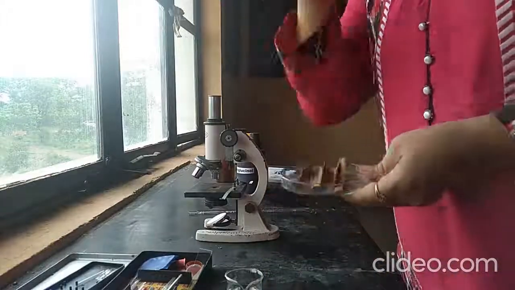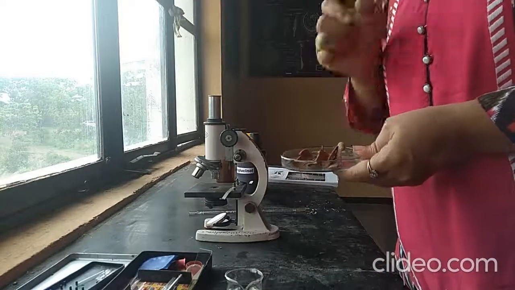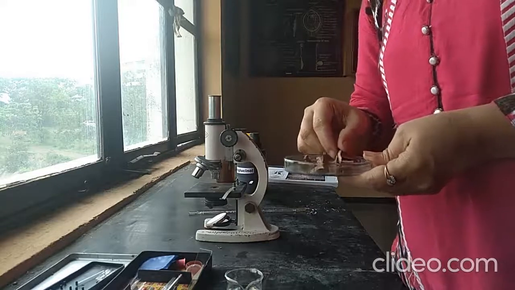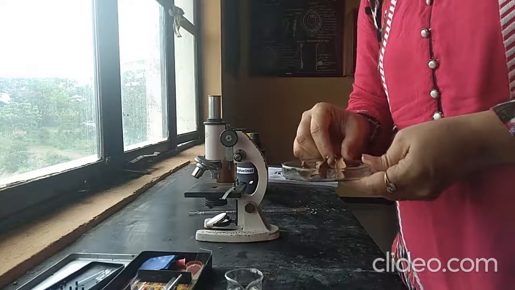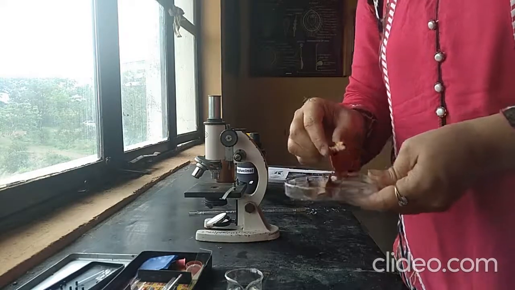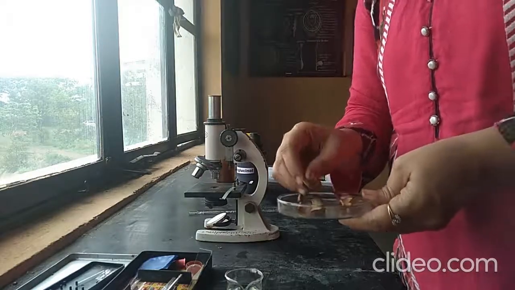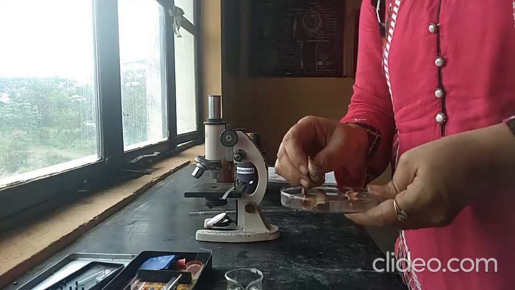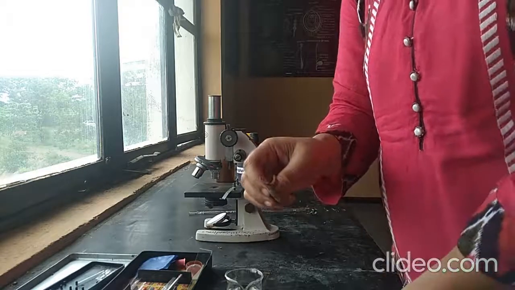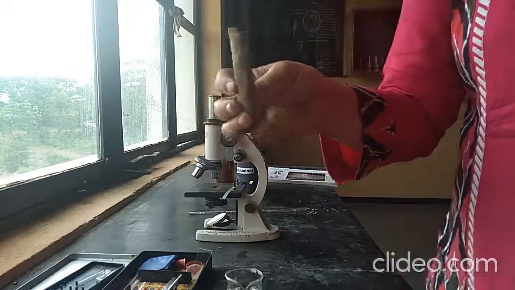Welcome to Pharmacognosy Laboratory. Today we will see experiment number 5 to study morphological and microscopical characters of cinnamon bark. So this is the sample of cinnamon bark. First we will study about morphological characters and then we will go for microscopic characters. Let us see what is cinnamon bark.